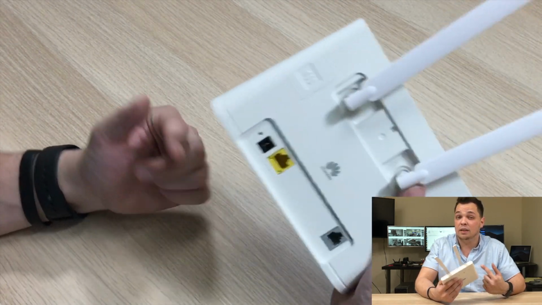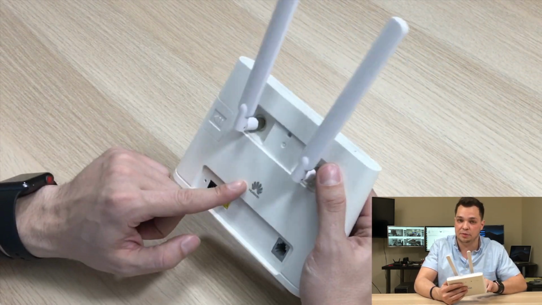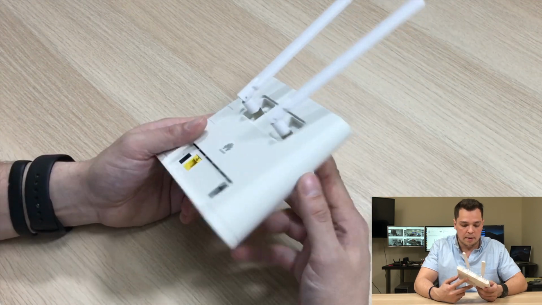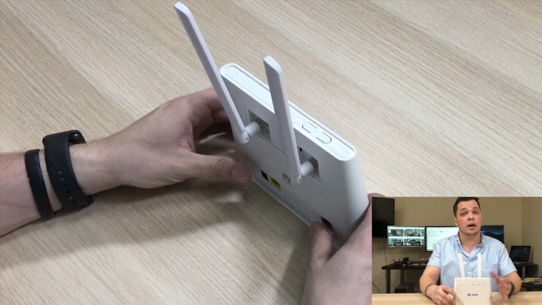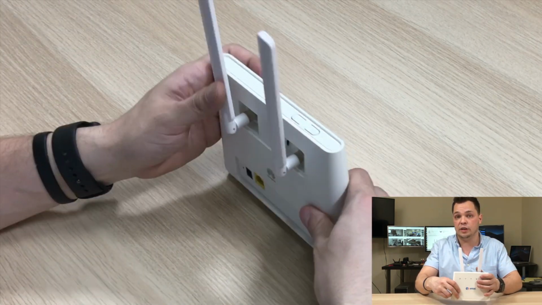The good thing is that it's unlocked, so I can put pretty much any GSM SIM card in here and it'll work. So maybe I'll start out with T-Mobile. We'll give it a shot and see how it works. Stay tuned, and I will be doing a more in-depth review to see how it went.